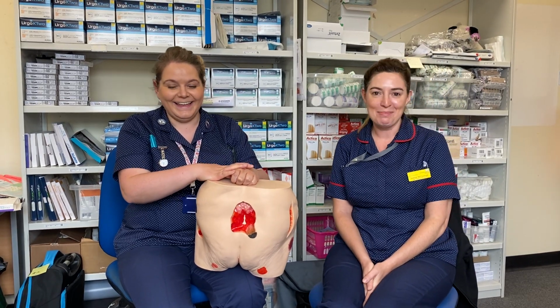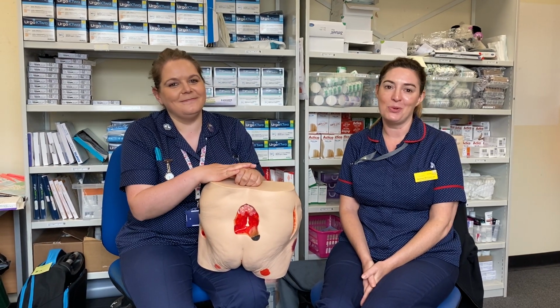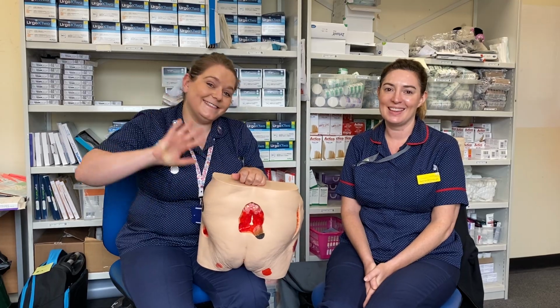So that's the ASSKING model. If you need any help or support with that, just ask the Tissue Viability team and we'll go over it again with you.